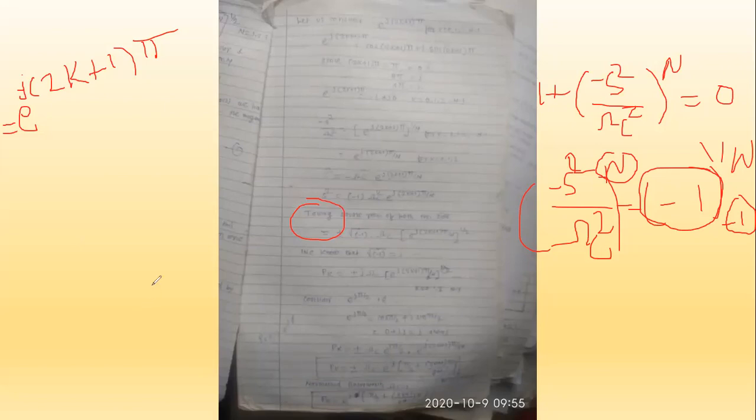I need a response. This equation is visible to all. e raised to j, it is not minus j, e raised to j. This equation is visible.